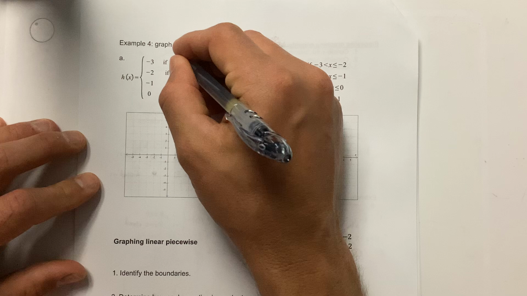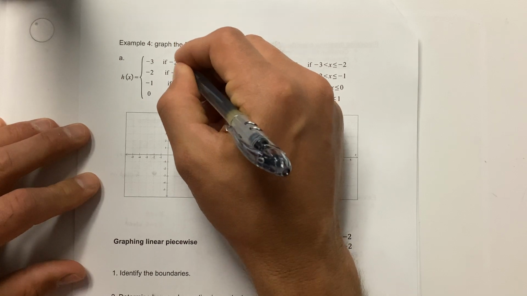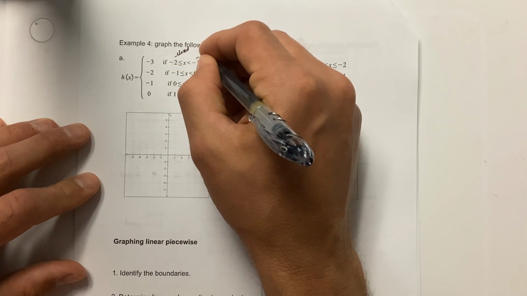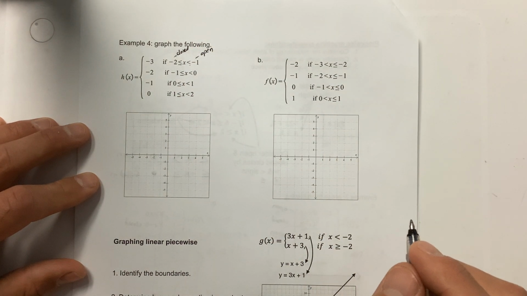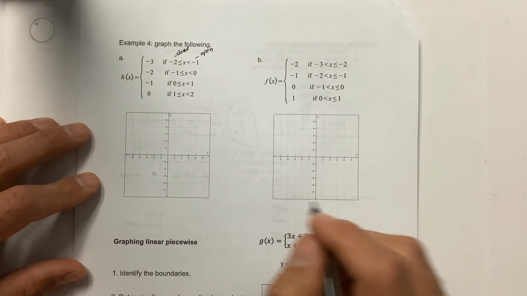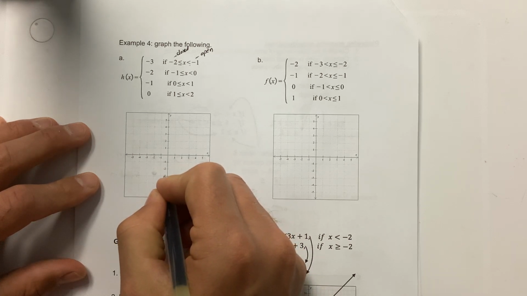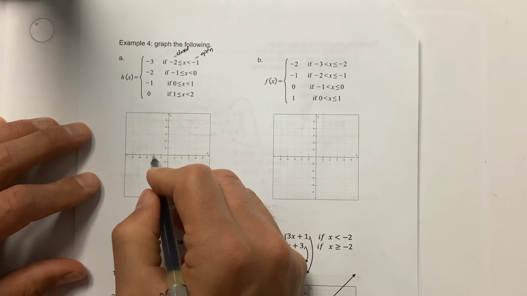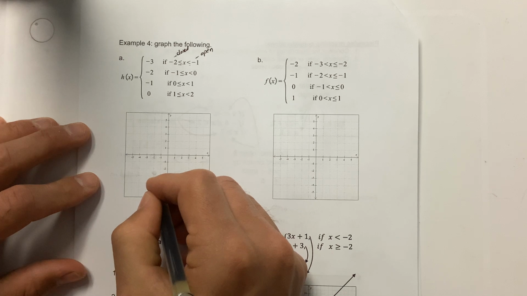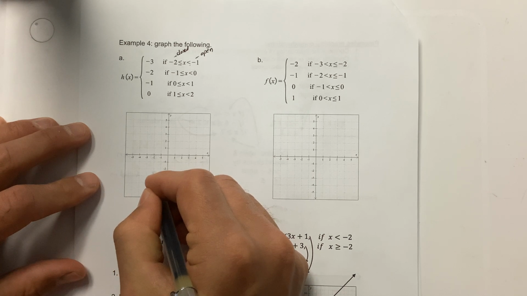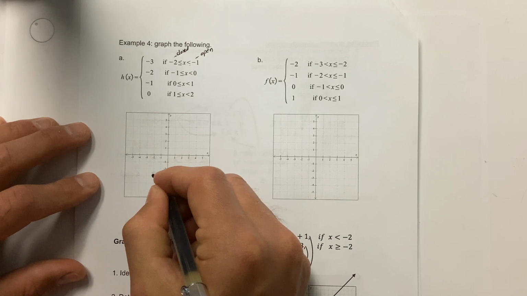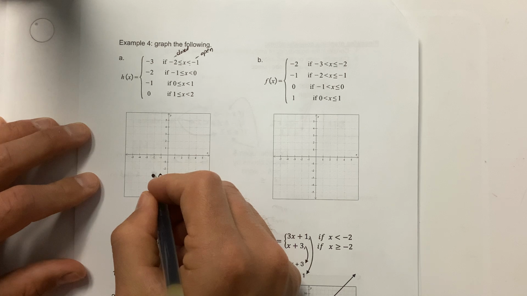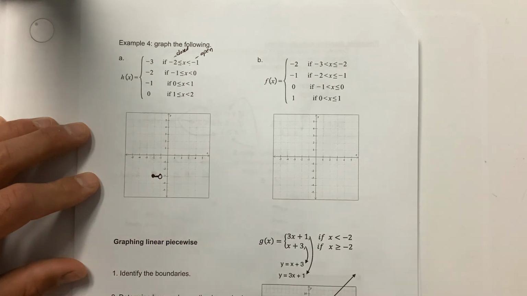So over here we have a closed circle. That's because it's equal to. And over here we have an open because it's just not equal to. Okay, so we'll go here to -2. We'll put a closed circle there. We'll put an open circle here, and it's going to be at -3 during that interval right there.